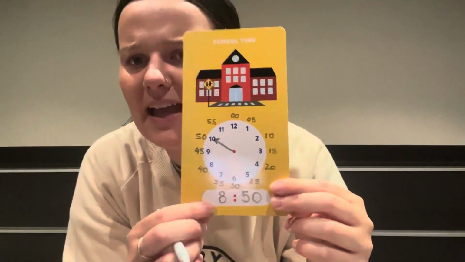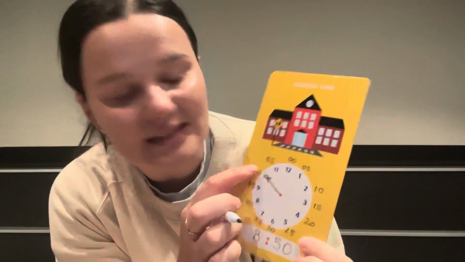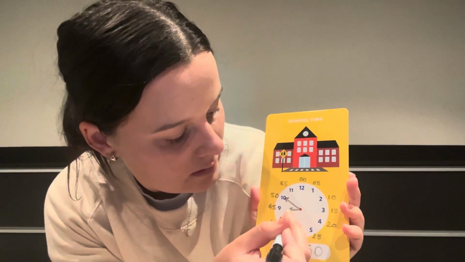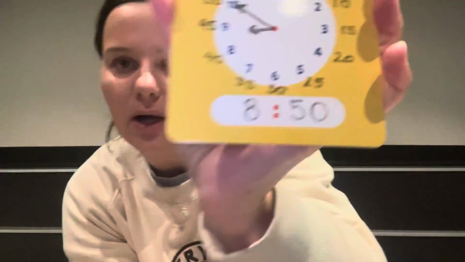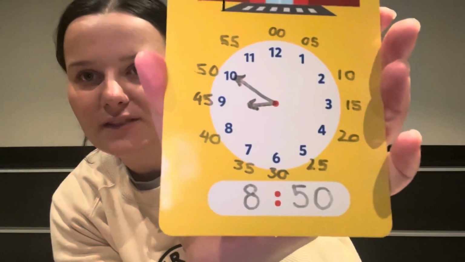Now, our hour hand says 8, but we're getting close to a new hour because it's almost at the top again. So it means that it's 50 minutes past 8. So it means it's almost 9 o'clock. So what we're going to do, we're going to put our hour hand, which is our short hand, our small hand, almost at the 9. It's not going to be at the 9, but almost at the 9, because it's 8:50.